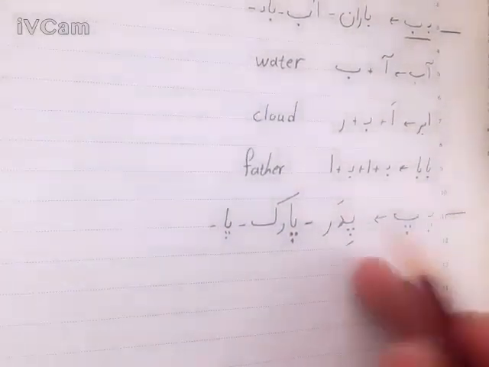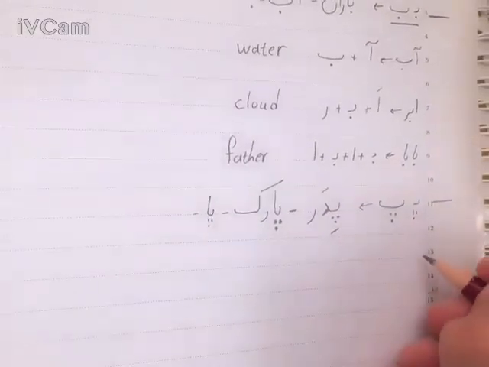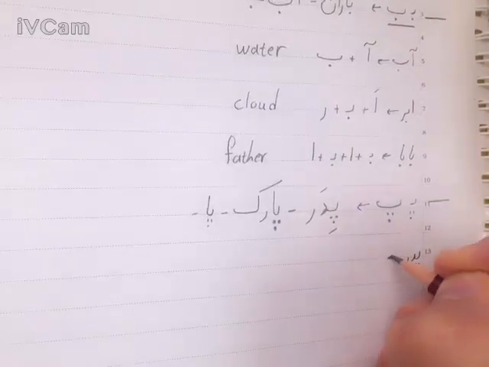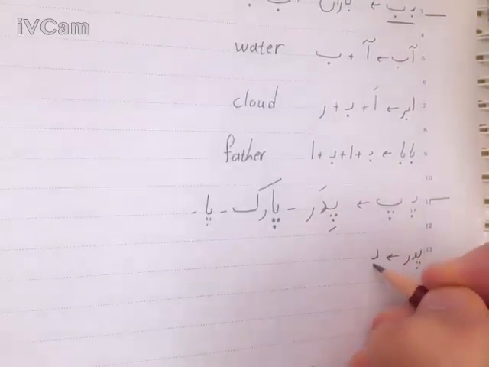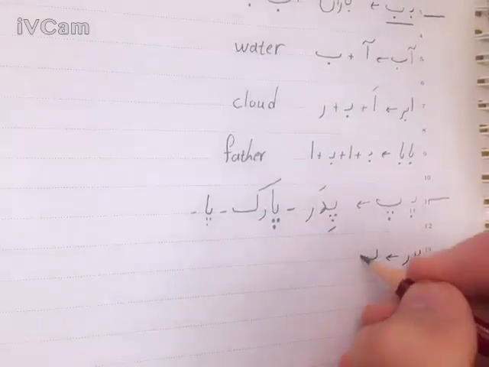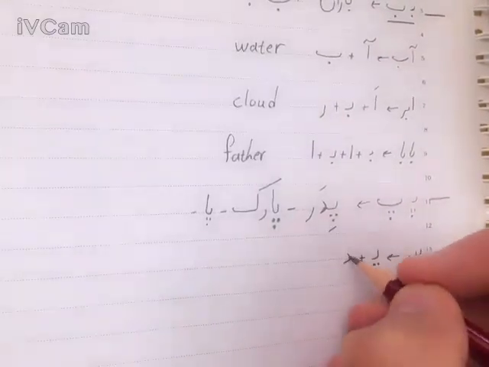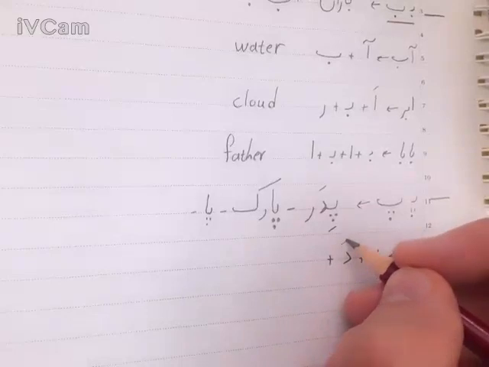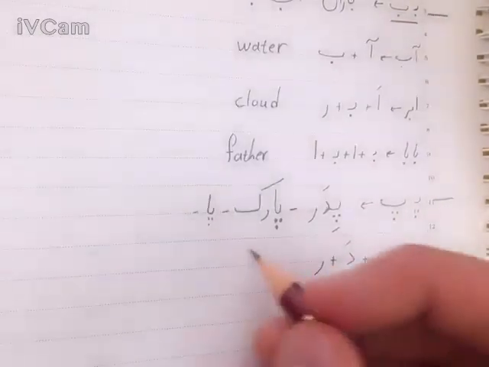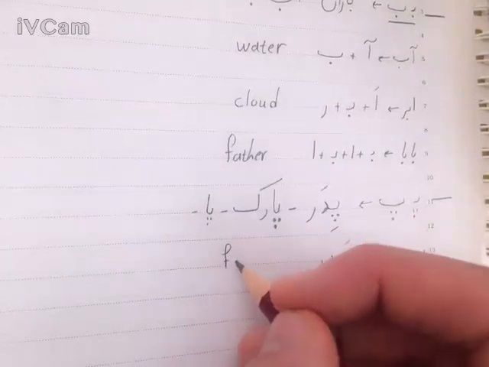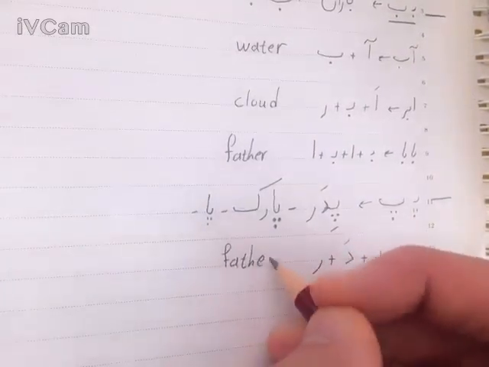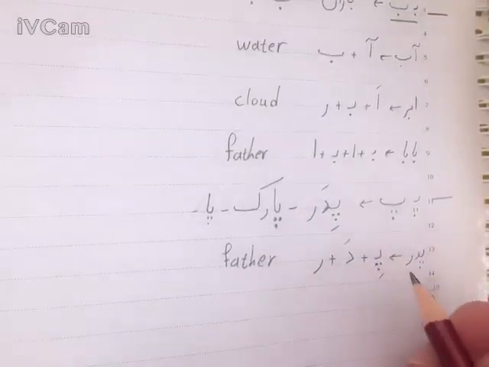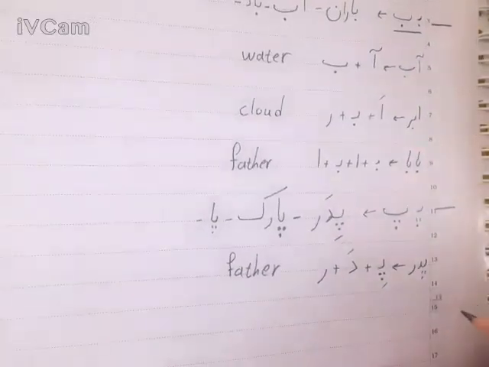So let's see how they go. پدر is P plus D plus R, which is again father. But this one is more formal to say. That one was a little bit more casual.